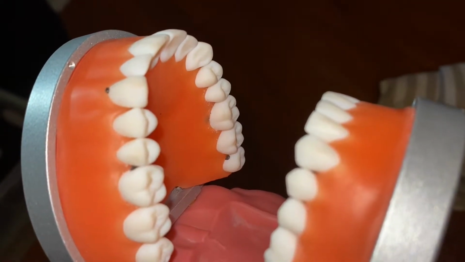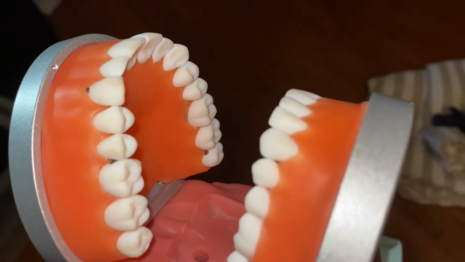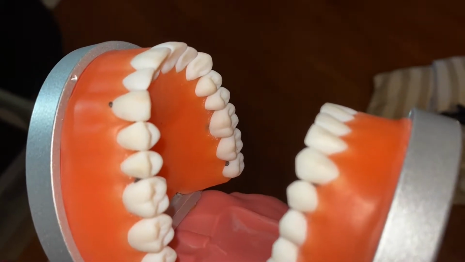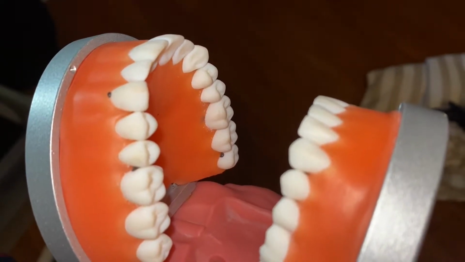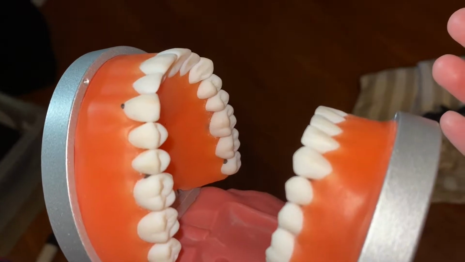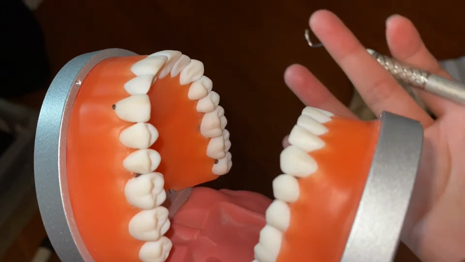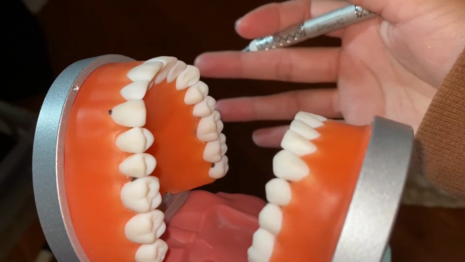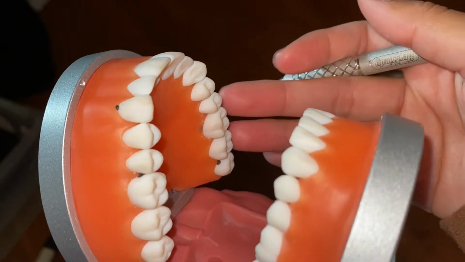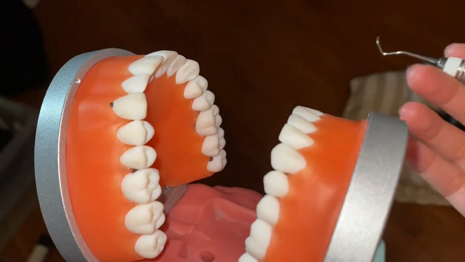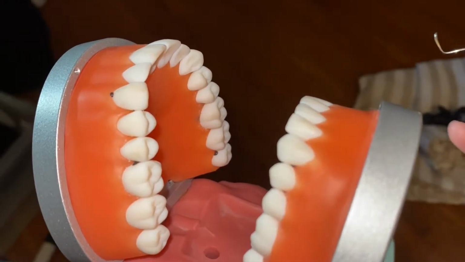In this video, I'm going to be using the UC scaling teeth numbers 13 and 14. I am sitting at 9 o'clock to about 8 o'clock to my patient. I'm having their chin up and then they are turning away from me, so I have a direct vision of the lingual surfaces of the 13 and 14.